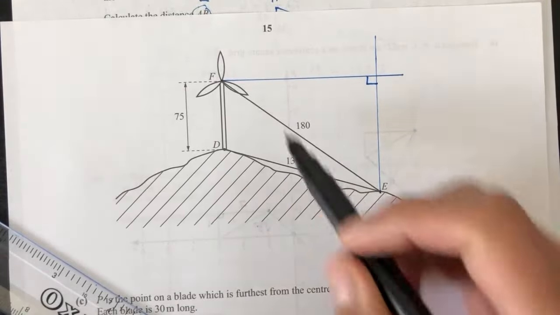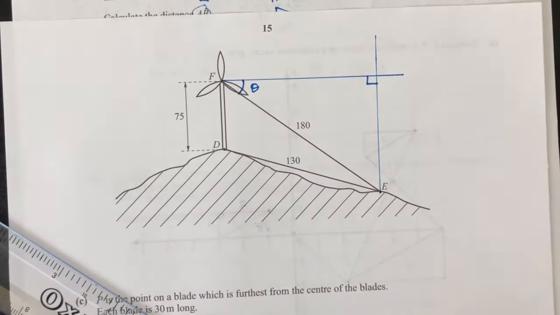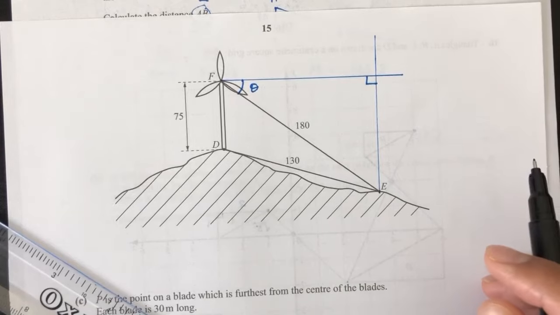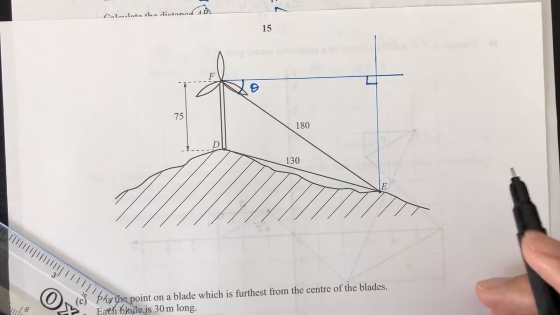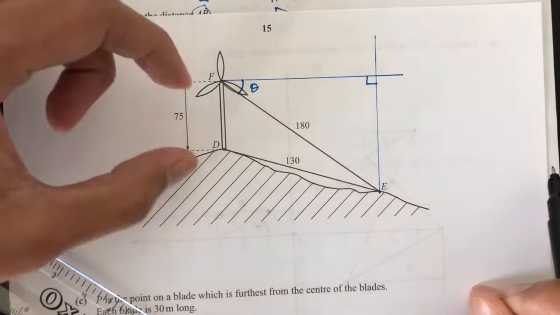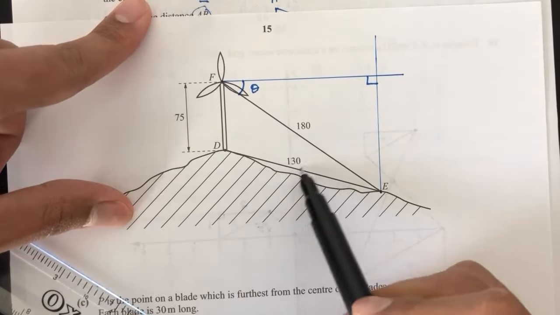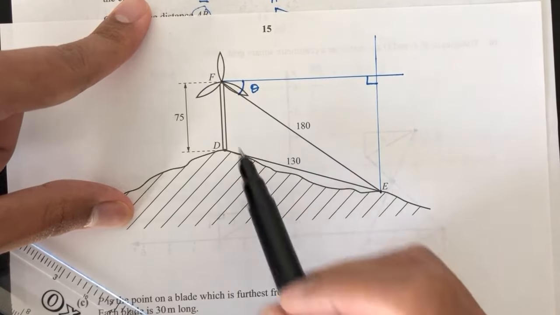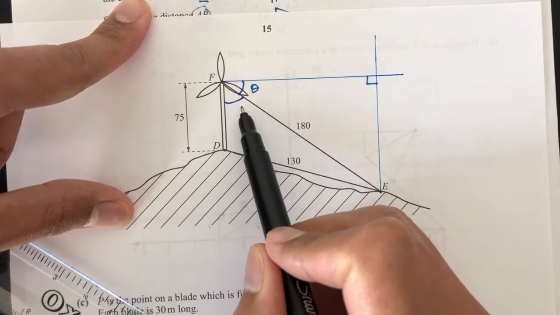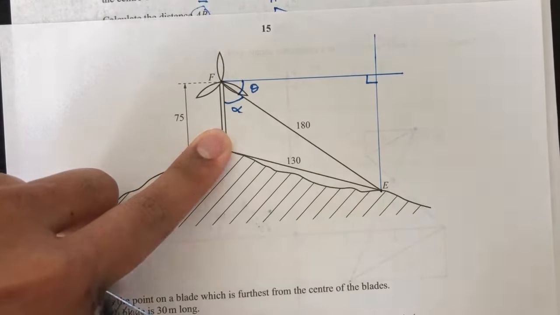So we are basically looking for this angle here, angle theta. So how can you find this angle? Here we have this as 75, this as 130, and this is 180. So we can first find this angle, alpha, and then we can find 90 minus alpha to get theta.